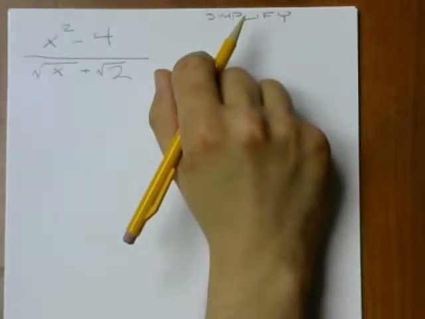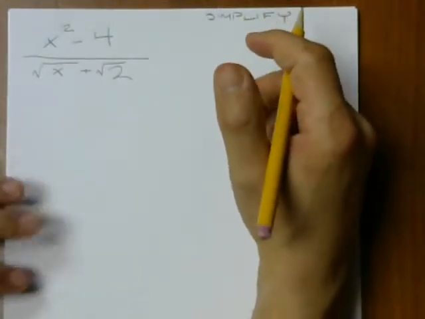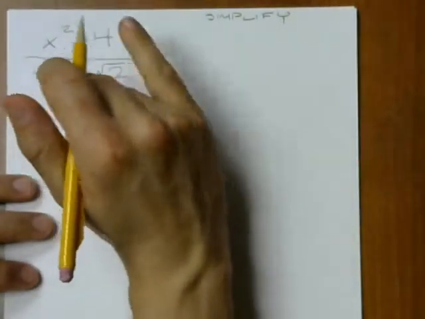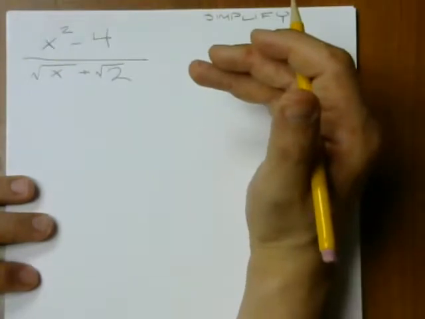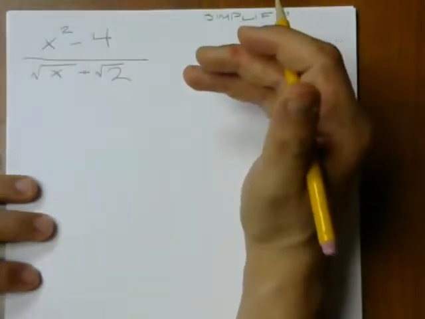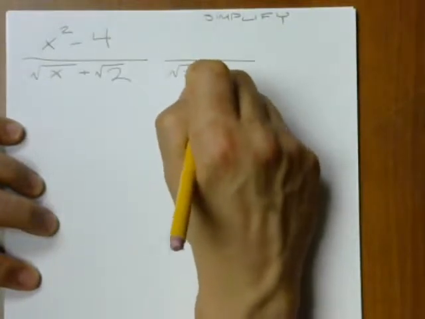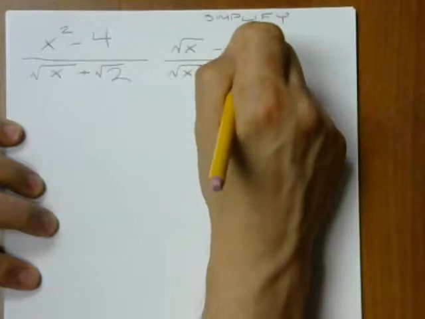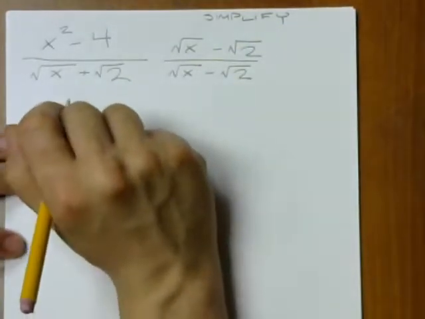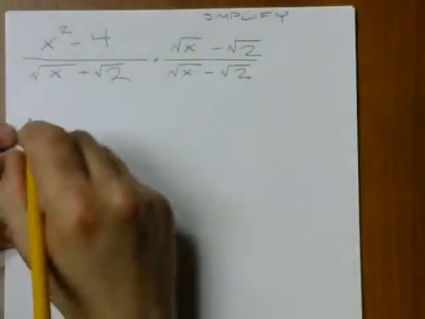I mean, maybe just factoring the top would be some sort of simplification, but that might not be what we want here because we do have this sum of radicals, and I know that taking conjugates might help get rid of radicals, or at least move them around. So let's see what happens if we multiply by 1. We're multiplying by 1. Remember, there's only 2 rules.